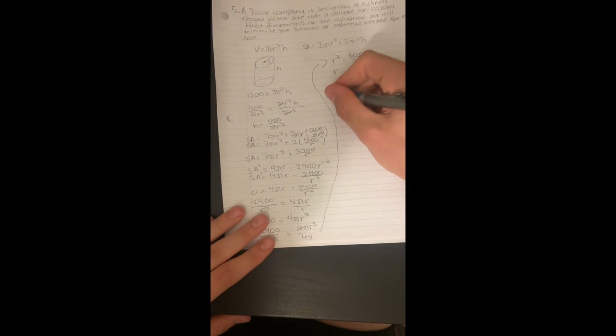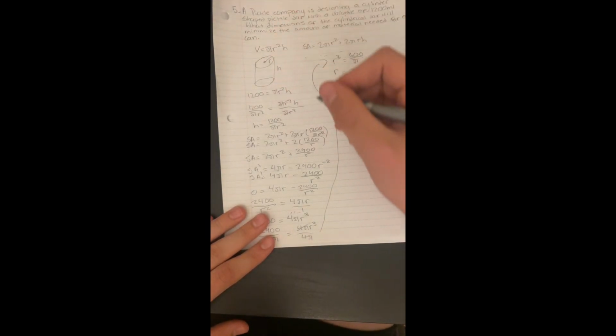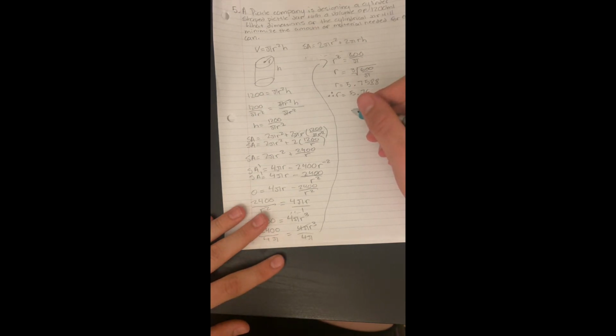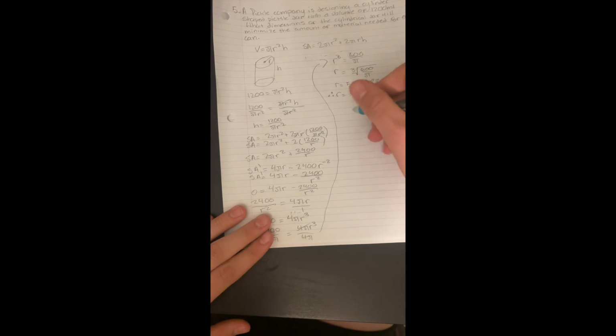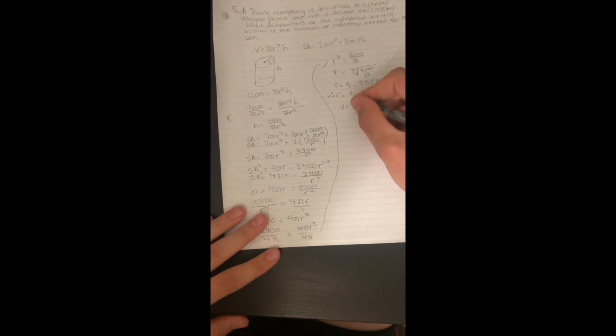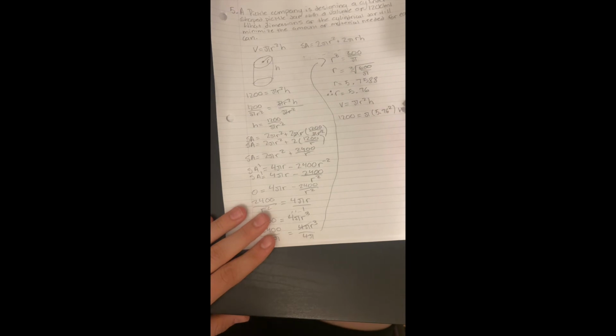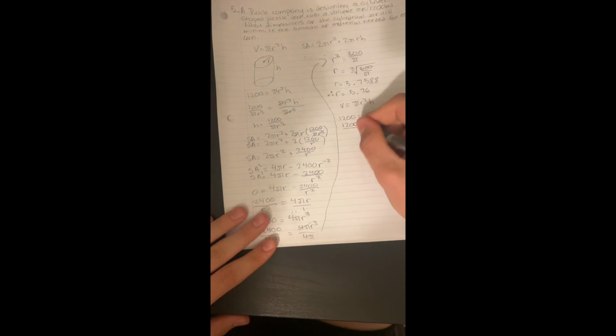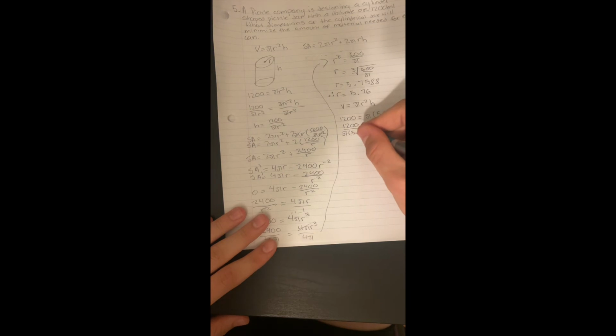And so this I'm just going to simplify down to 5.76. So now that I have r equals 5.76 as that dimension, what I have to do is plug this into the original formula for the volume, and I solve for h. So I'm going to take volume, again, equals pi r squared h. I'm going to say 1200 equals pi times 5.76 squared times h. And then to isolate this, I'm just going to divide both sides by pi times 5.76 squared.